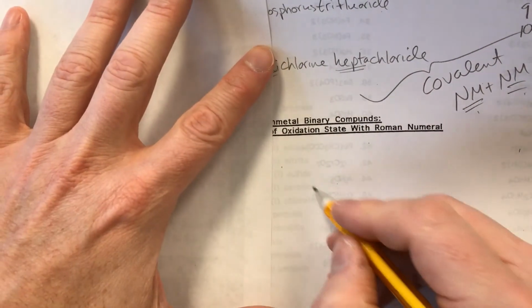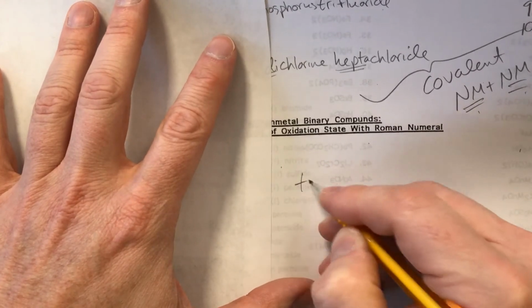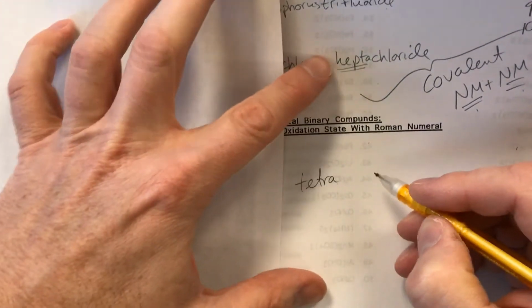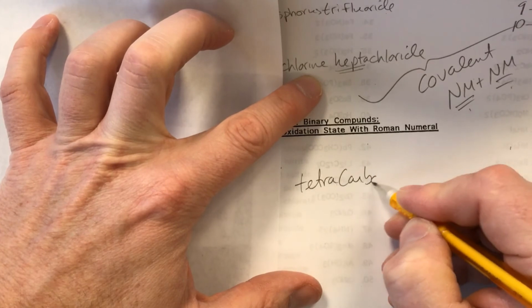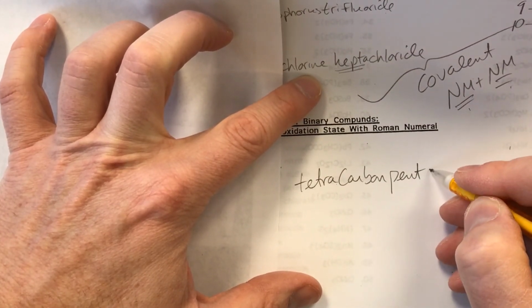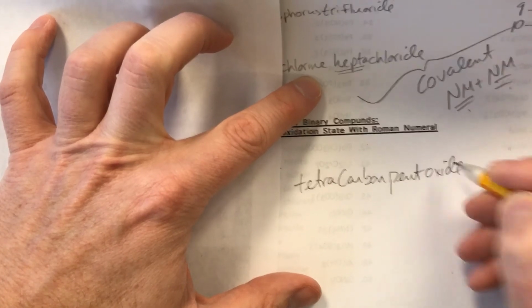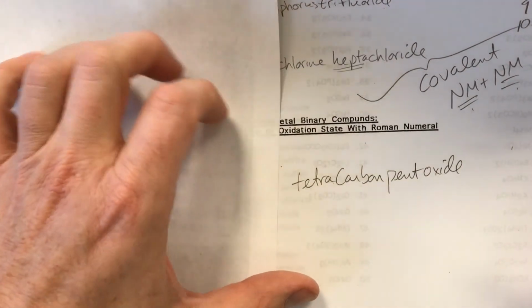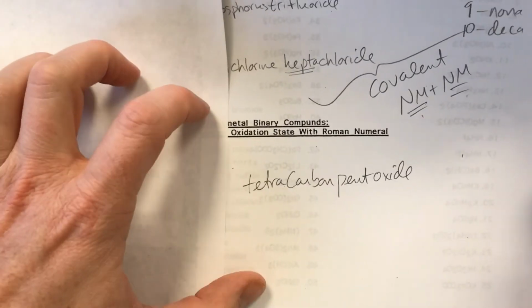And so let's say, for example, I had tetracarbon pentoxide. Now, this may or may not exist. I'm just kind of making this up at the spur of the moment.